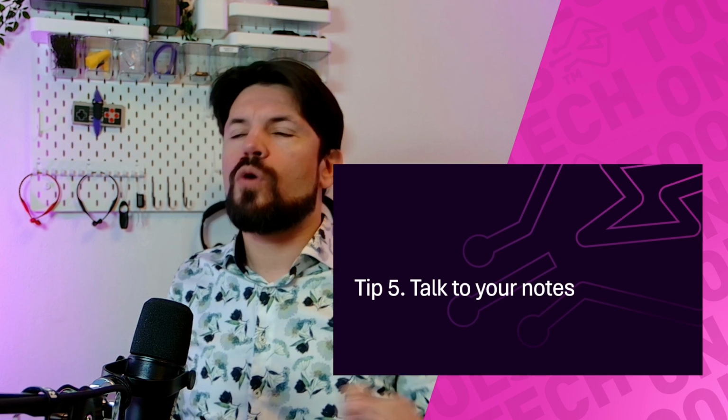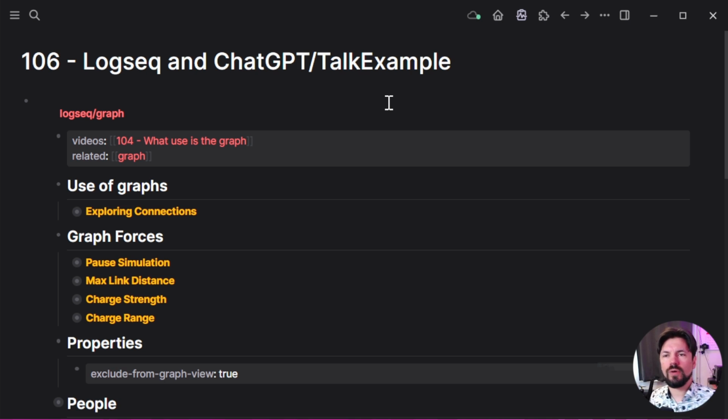Tip 5, talking towards your notes. Now I'm going to show you a quick demo on how I have that in my Logseq. So I have this talk example page. One of the things that I want to avoid is giving ChatGPT my complete graph, mostly because I want to control what ChatGPT has in its system.